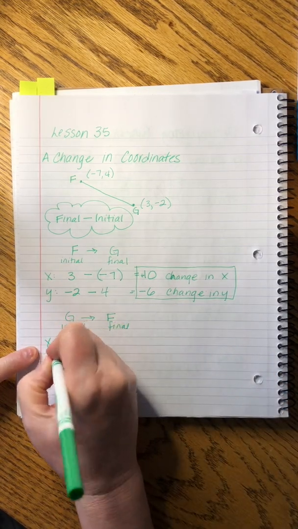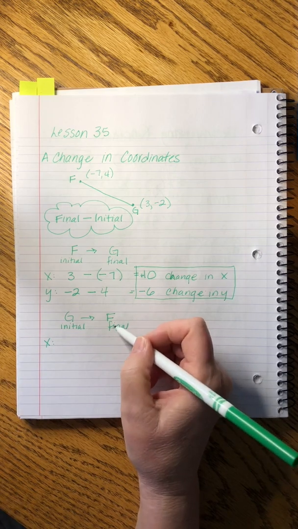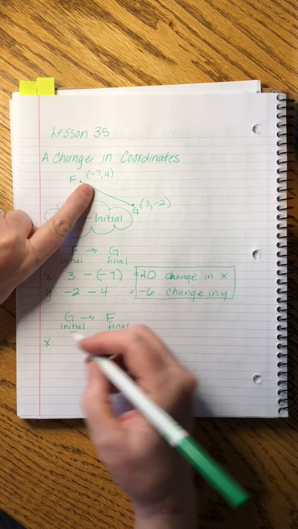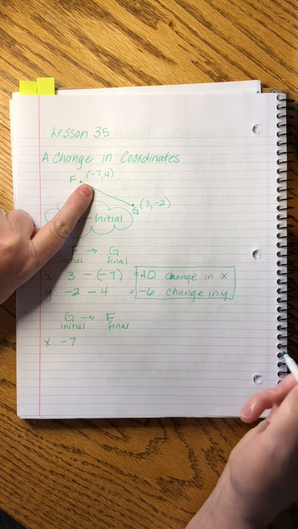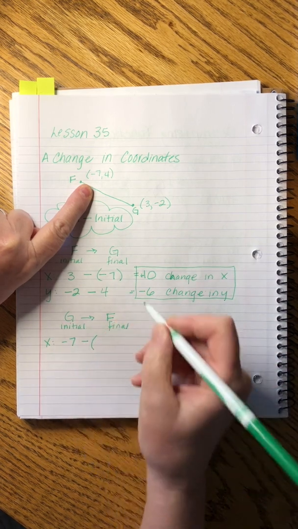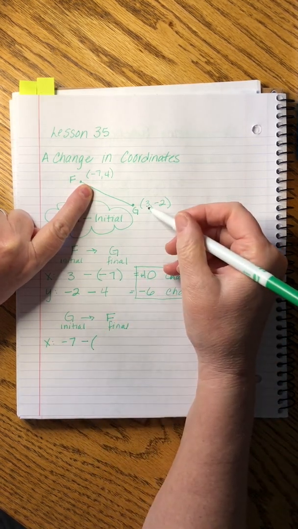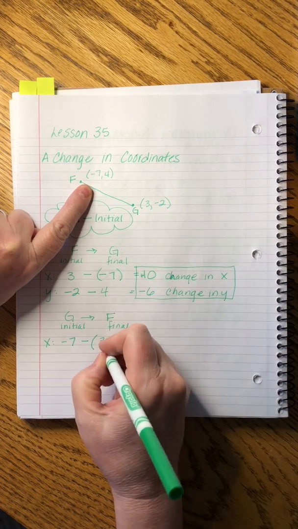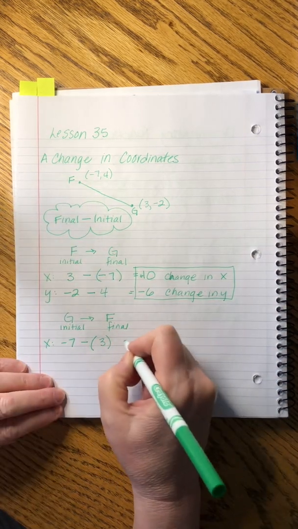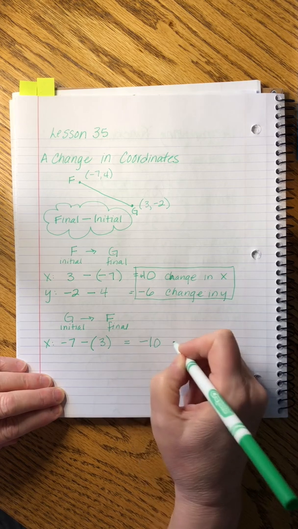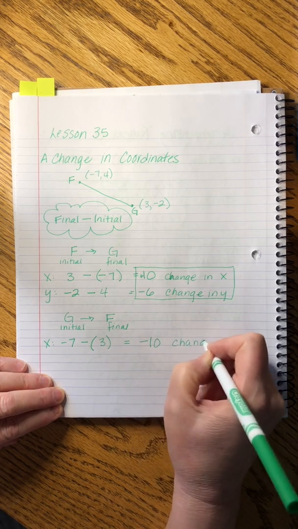For x, the final position is the F position. It's minus 7. And then we would subtract the G position, which is 3. So now the change in our x value is minus 10.